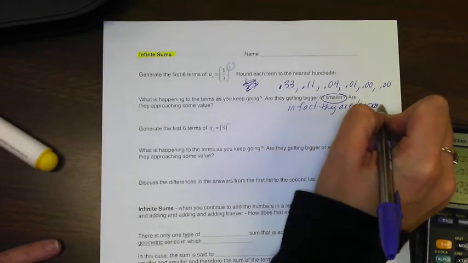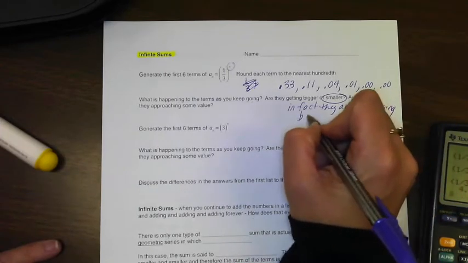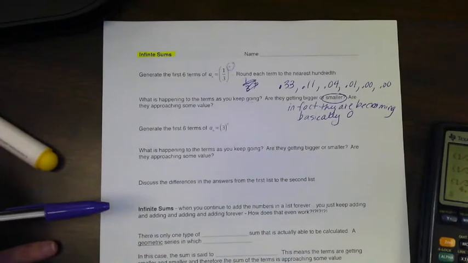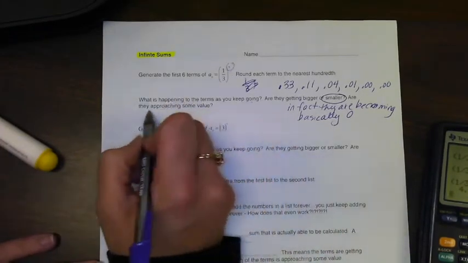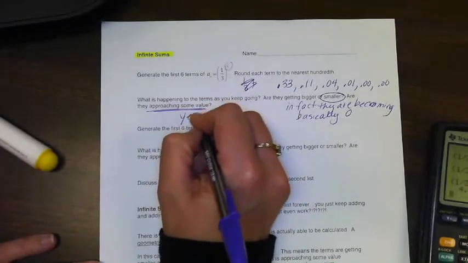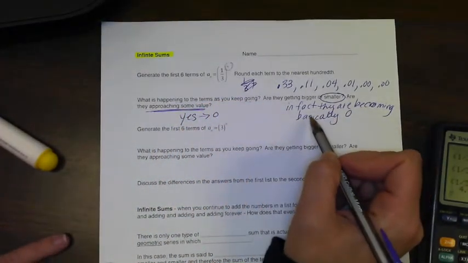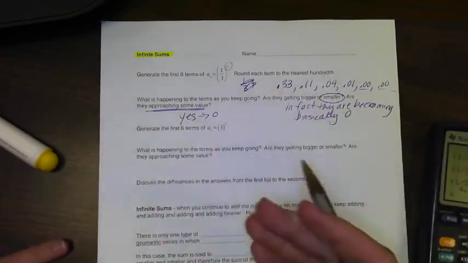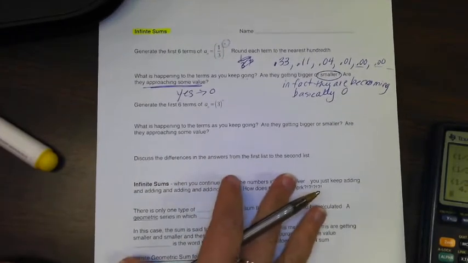And what happens when we add 0? What happens when you start adding 0 to a number? Doesn't do anything, okay? So are they approaching some value? Yes, 0. So that's why we can do what we call an infinite sum, because the numbers you're adding on at the end are so minute, it's not really adding anything into the sum.